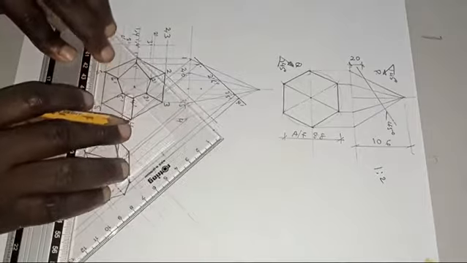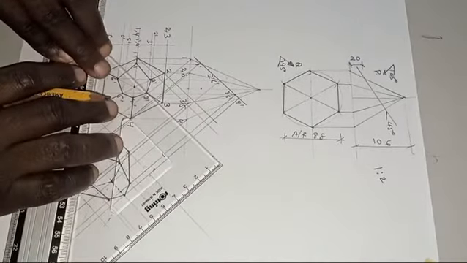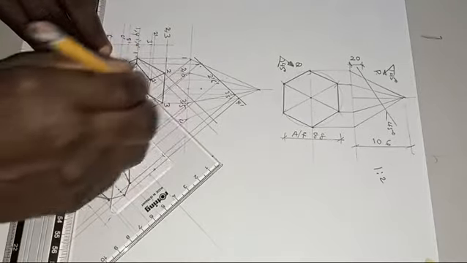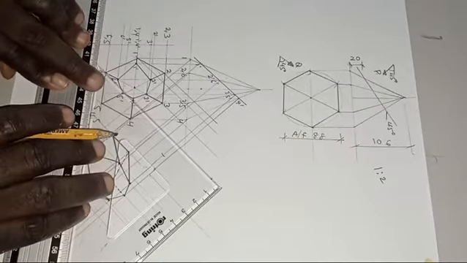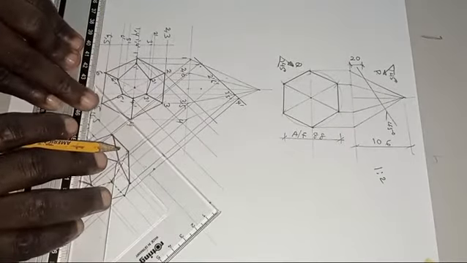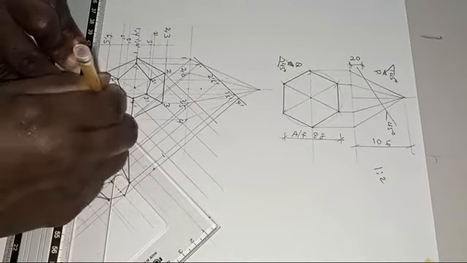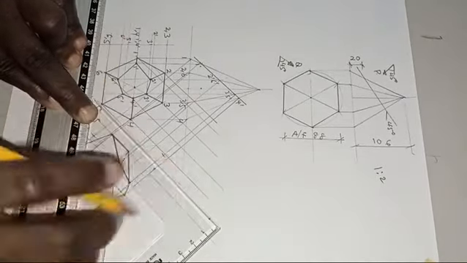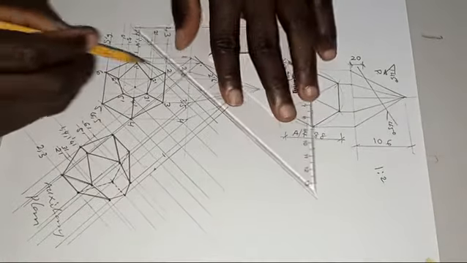I'm still doing the base, I mean the bottom for now, not considering the cut section for now.